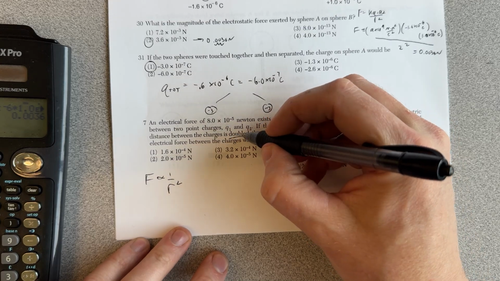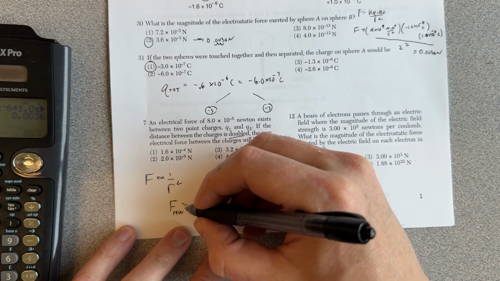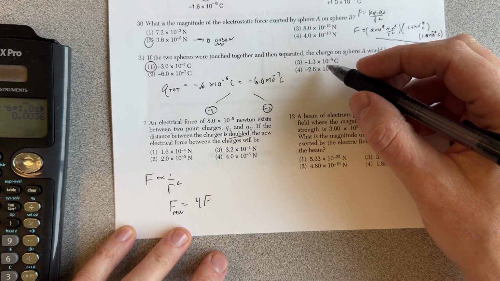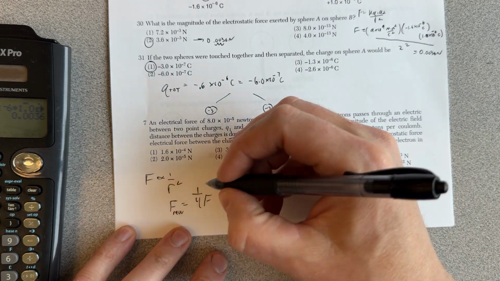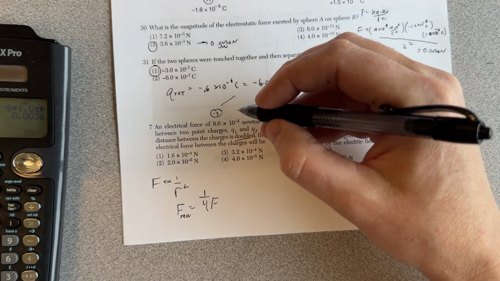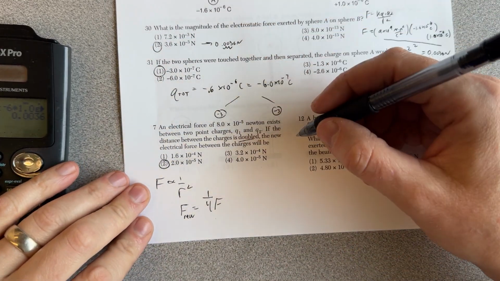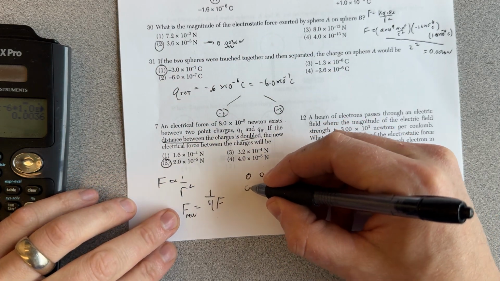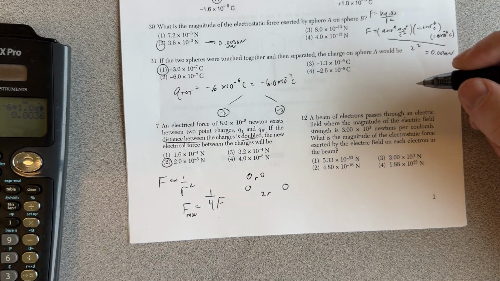So you're doubling, so that means the new force is going to be 4 times the original force. Oh no, 1/4, right? Because it's going down. So it's going to be 2 times 10 to the -5th. They're getting farther apart. Distance is doubled, so going from R to 2R, the force is 1/4. It's weaker.